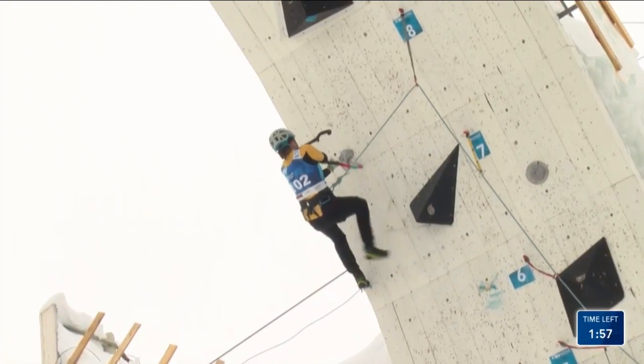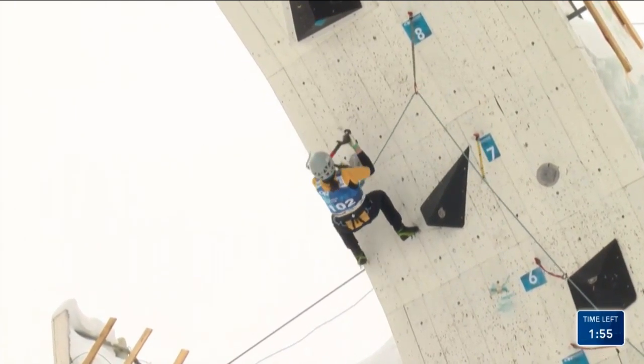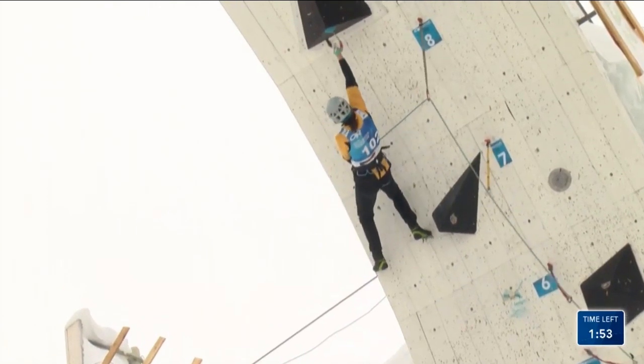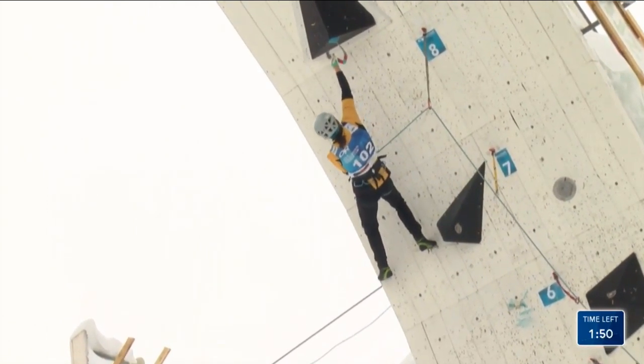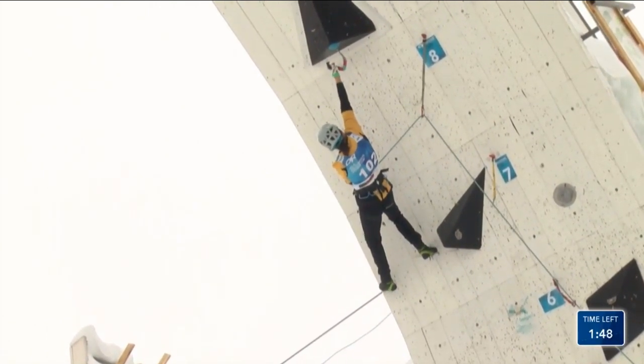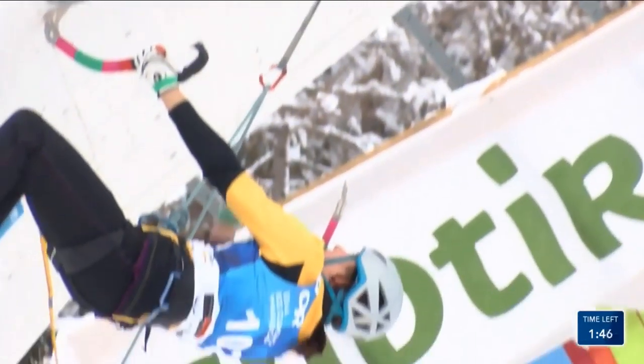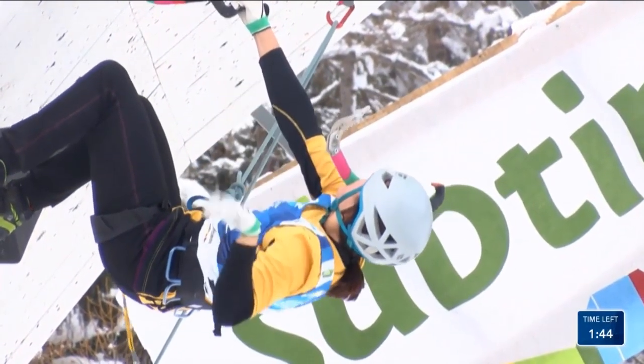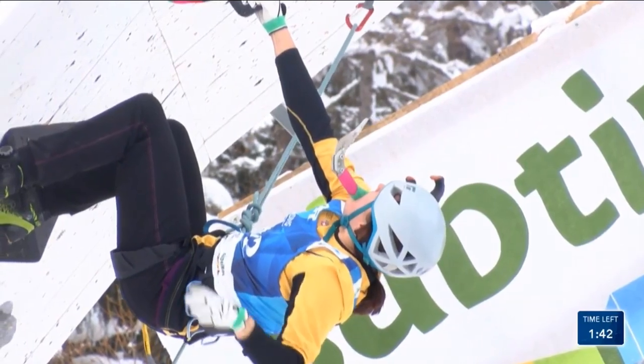Just hanging off that Stein, taking a second to shake as she reaches out behind her. And will she make this move? Has a good placement, and you can see how unstable that tool is. Comes back down to reassess.